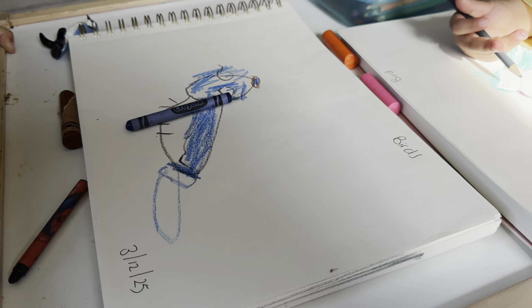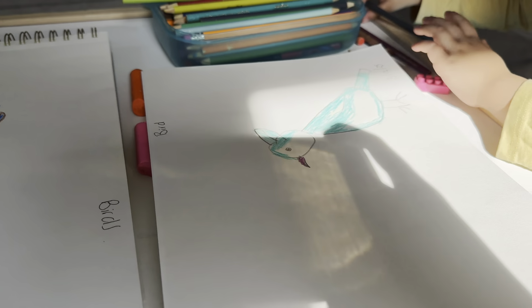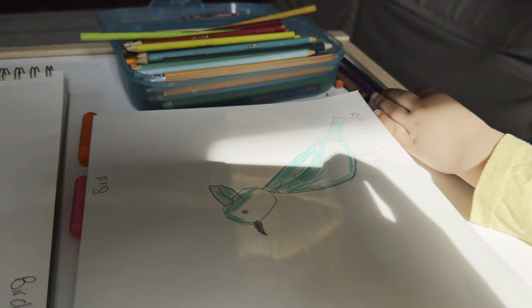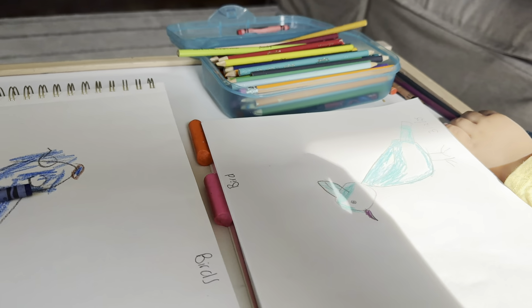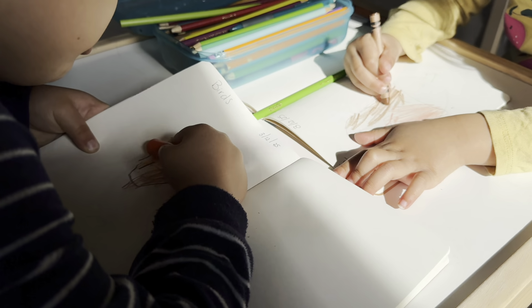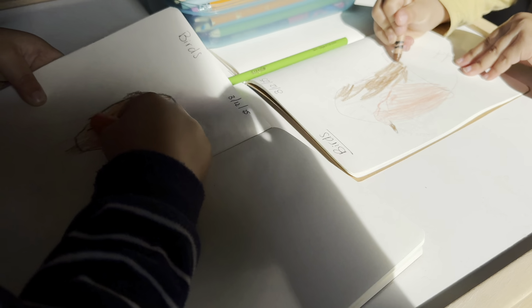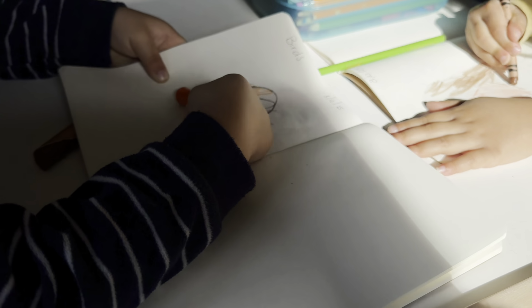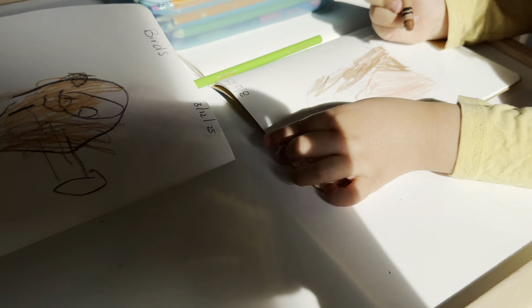This is one of my favorites, learning through art. Every Friday, we have music and art. So for art, we decided, okay, let's learn how to draw the different birds that we see. And as you can see here, my children are drawing in both their art journal and their nature journal, different birds that they've seen so far.